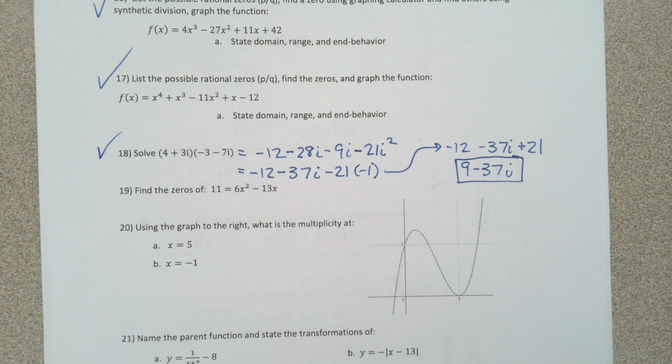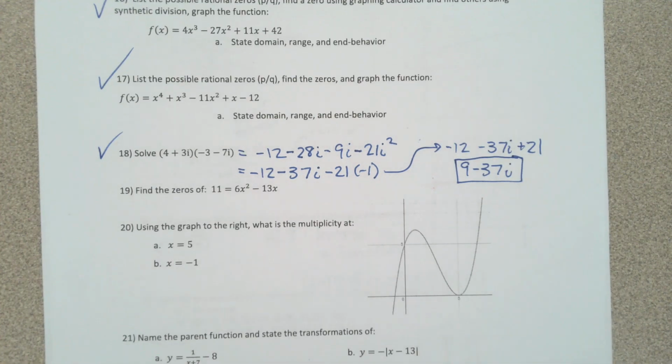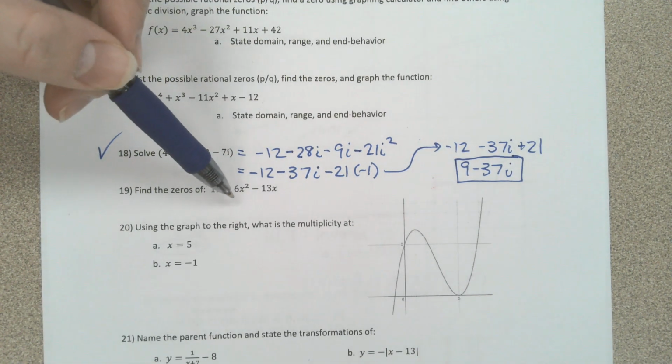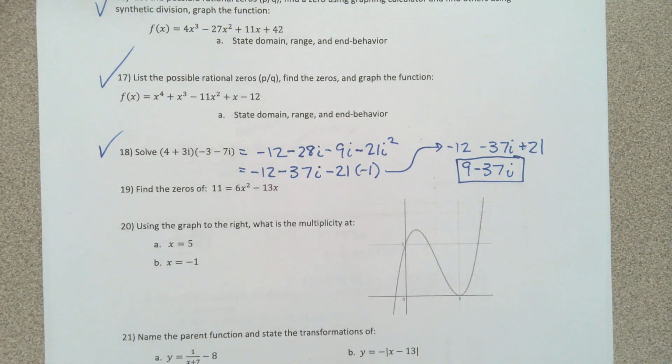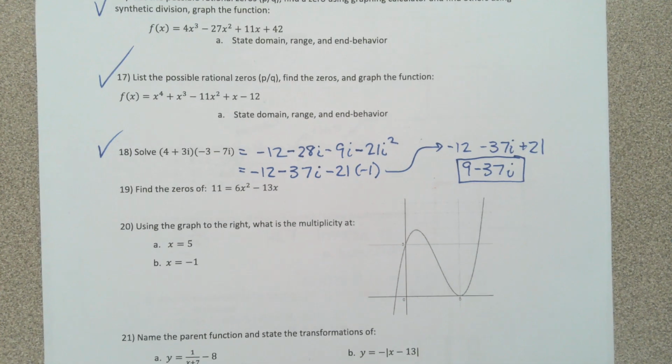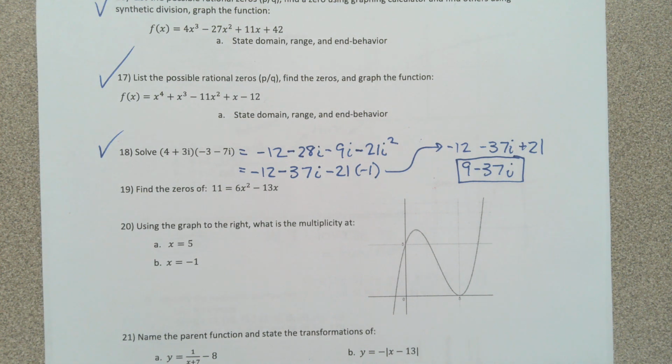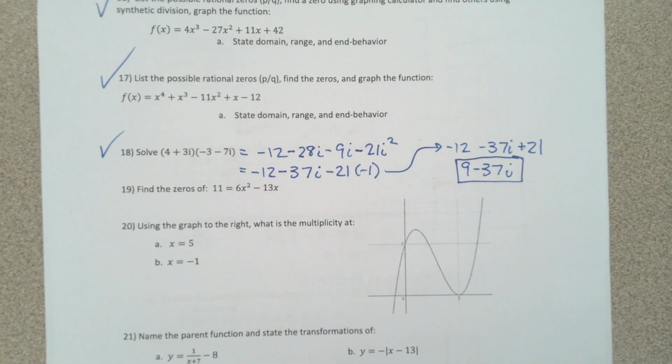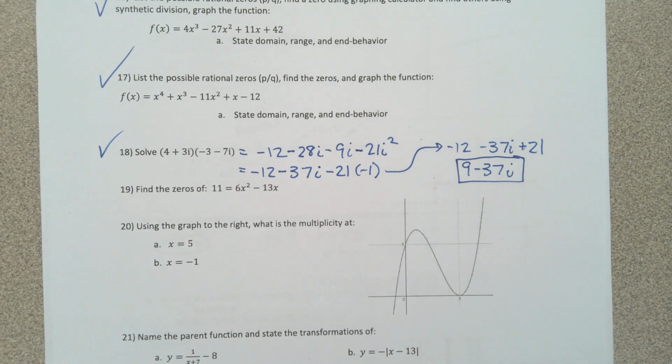All right. Number 19. Find the zeros of 11 equals 6x squared minus 13x. I was going to show you how to do this with the calculator, but as it would be, these are not nice on the calculator. So, we're not going to do that. We are going to have to use the quadratic formula. And these are not nice to factor either if you try.